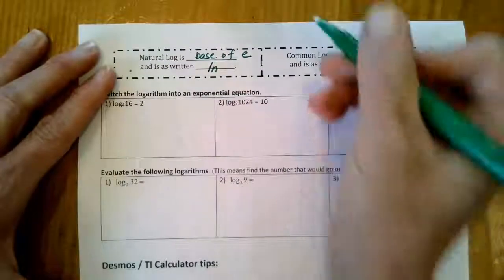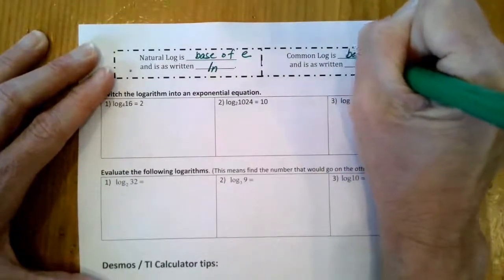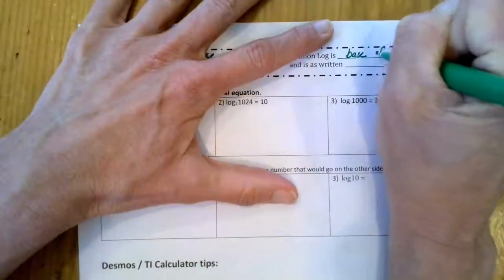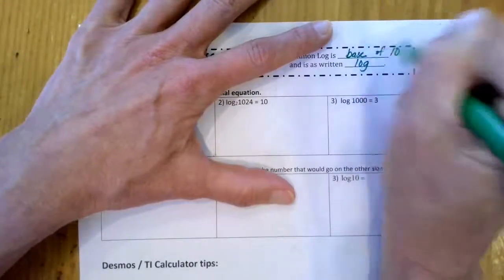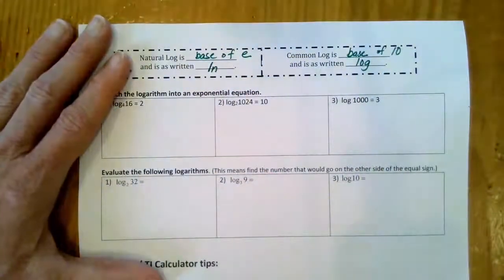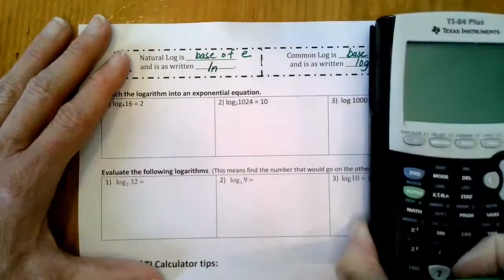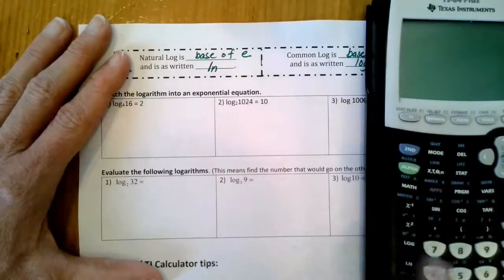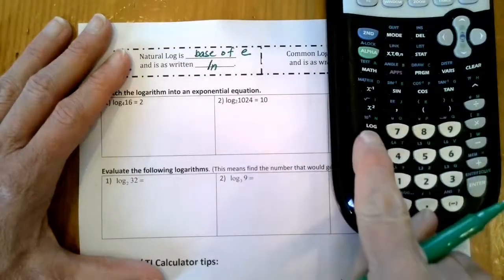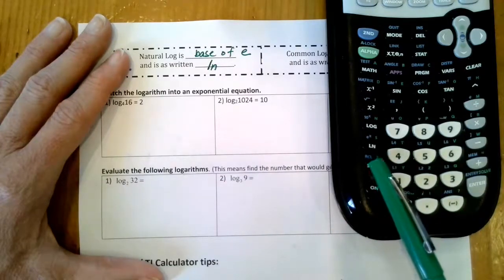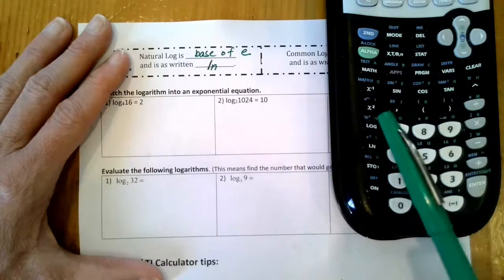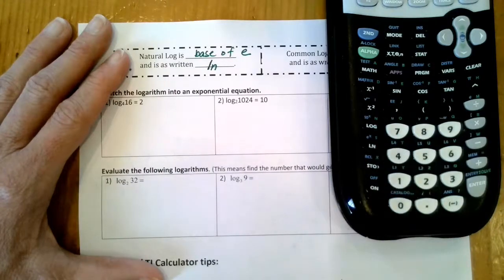Your common log is a base of 10, and it is written as just log. You don't need to write anything down at the bottom with it, because everybody knows that when you see the word log with nothing after it, they're talking about base 10. So I have base e for ln, that's my natural log, and my log is base 10.